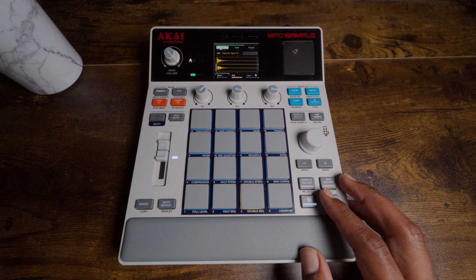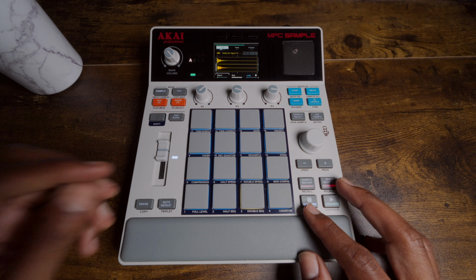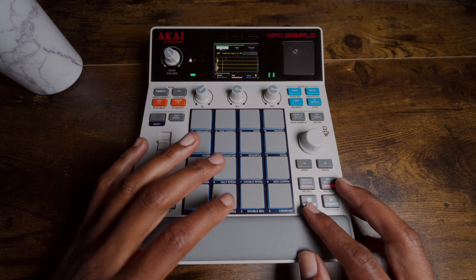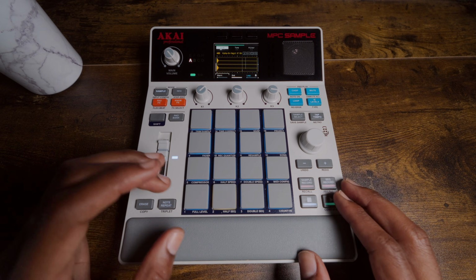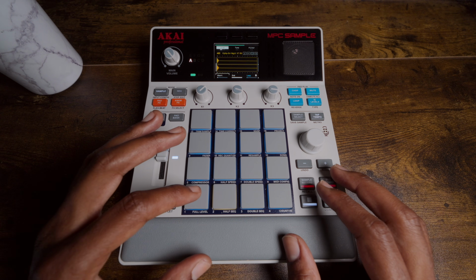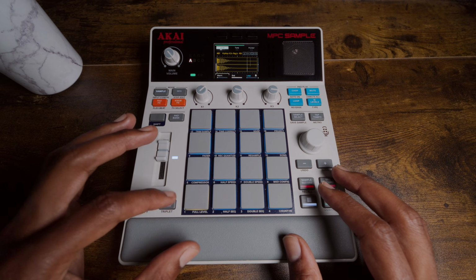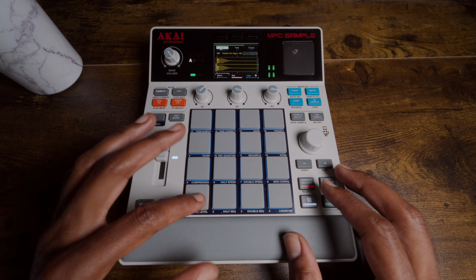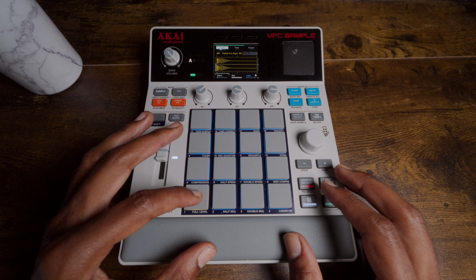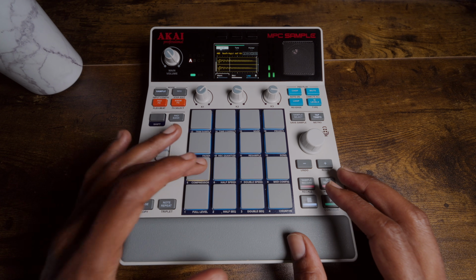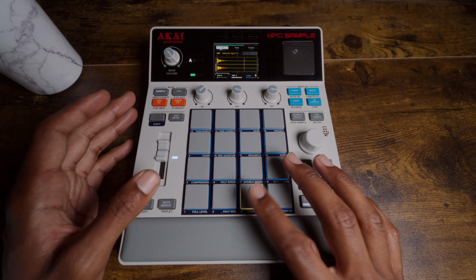So that's the basic way of using note repeat, okay? Now, most people when they use note repeat, they hold the pad and they don't think about velocity. What do I mean by velocity?